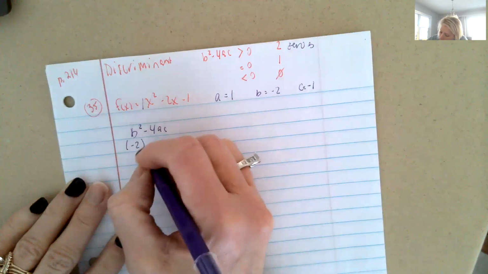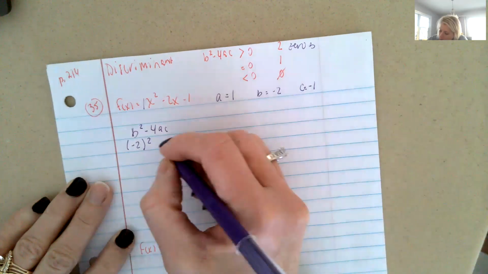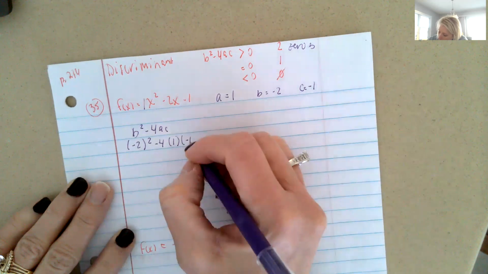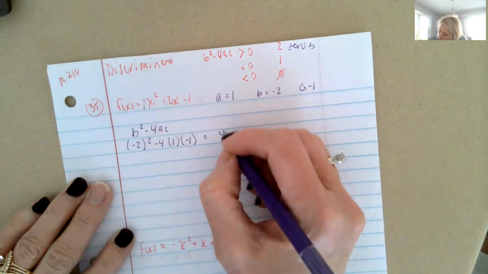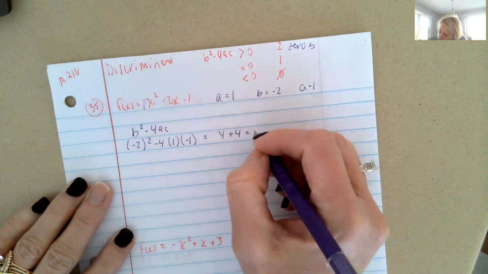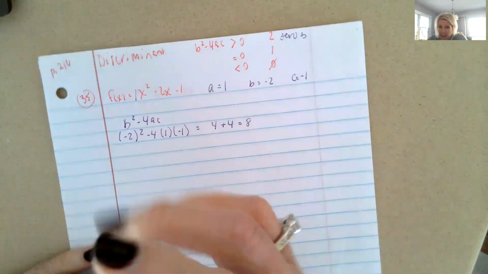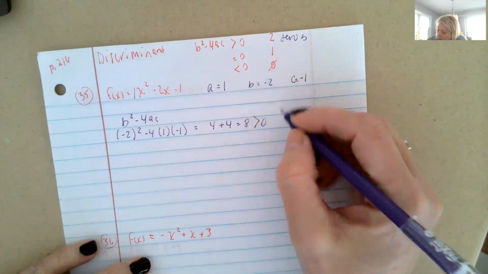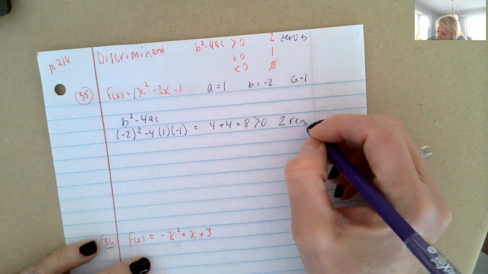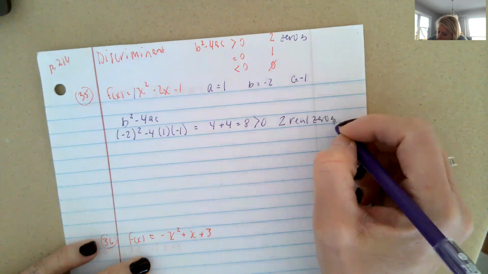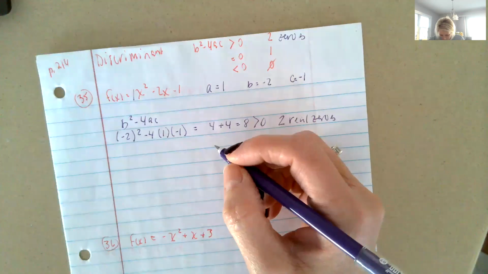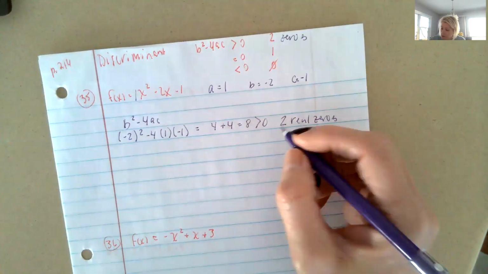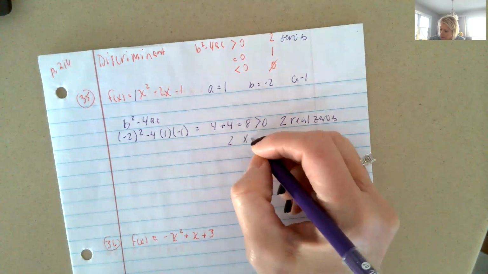So b is -2, the whole thing gets squared, minus 4 times a is 1 times c is -1. So we have 4 plus 4 is 8. The 8 doesn't tell us anything necessarily, but because it's positive, we have 2 real zeros. And that means we have 2 x-intercepts.